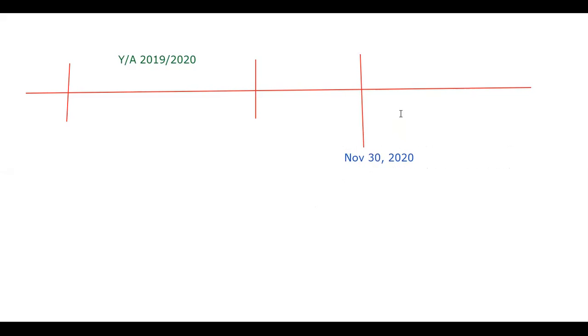Let's say you file on January 15, 2021. Then how much would be the penalty?